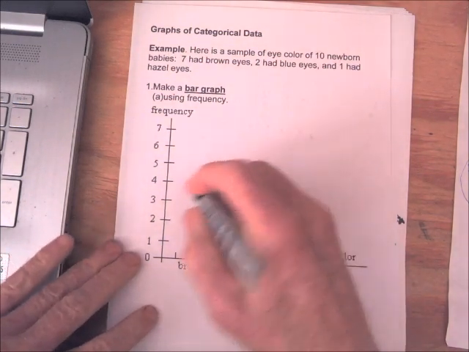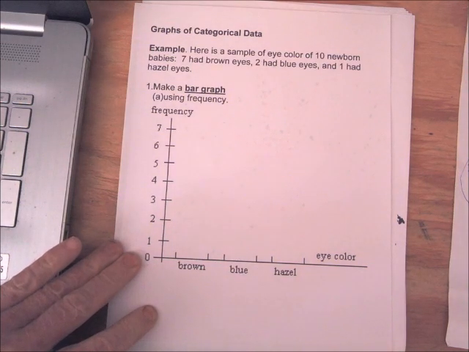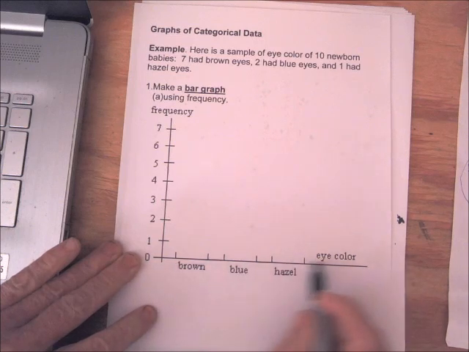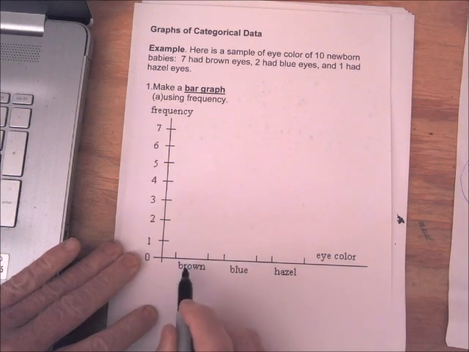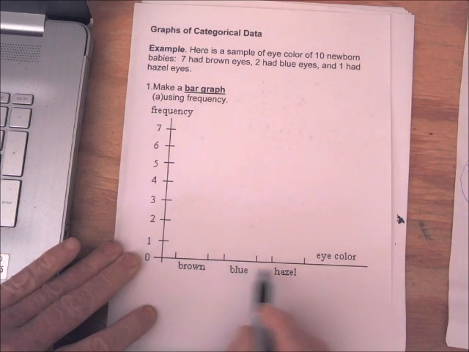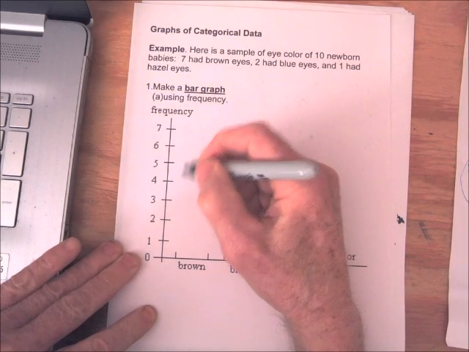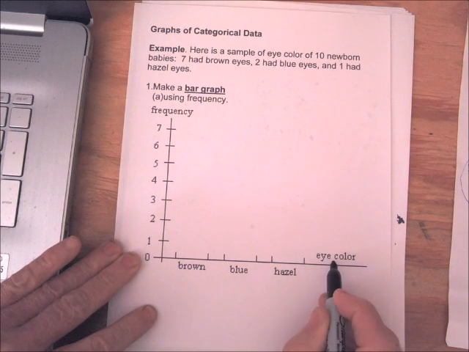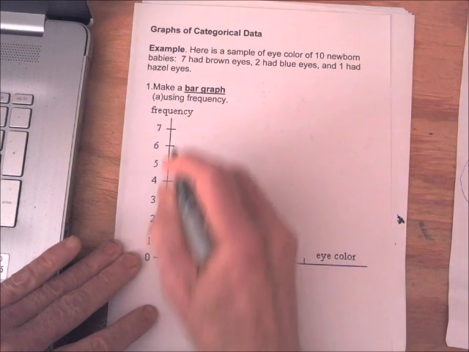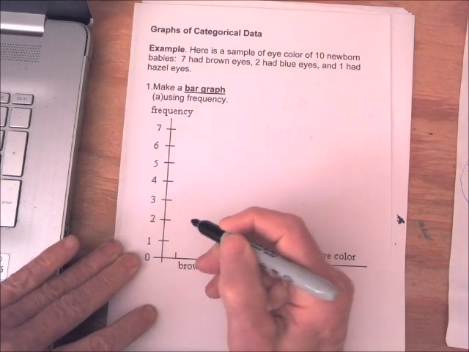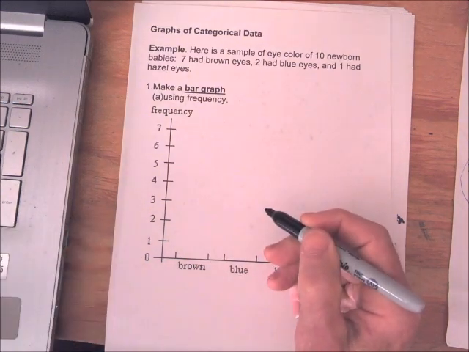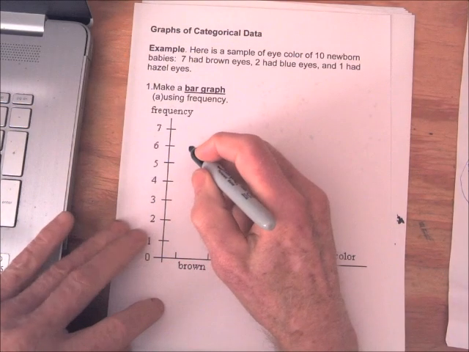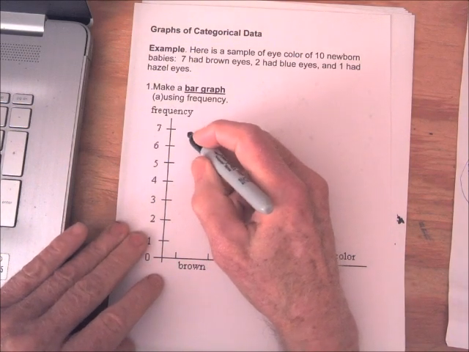One is called a bar graph. It's a little bit like a histogram, except one of the differences is that the scale for the variable is not numeric. So our scale here will have values brown, blue, and hazel instead of numbers. Usually the variable goes on the horizontal scale, and the frequency, or the number of babies, goes on the vertical scale. Although it can be done either way, and you'll see it done either way.